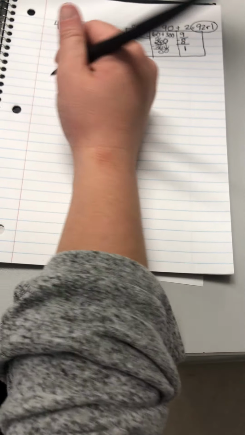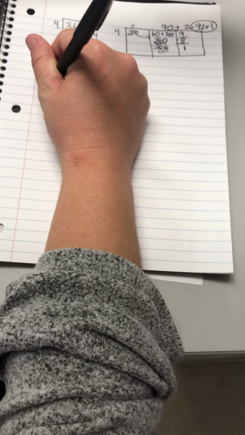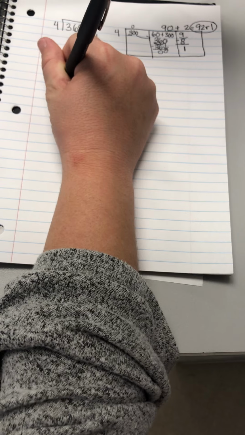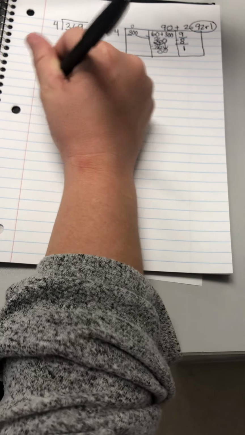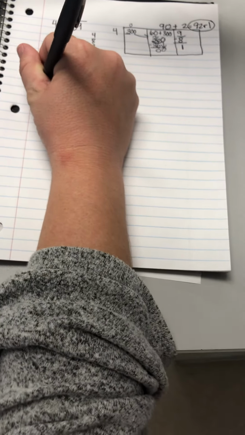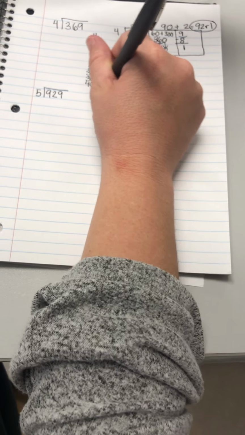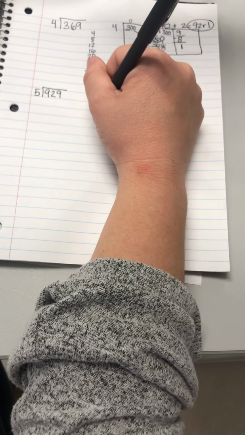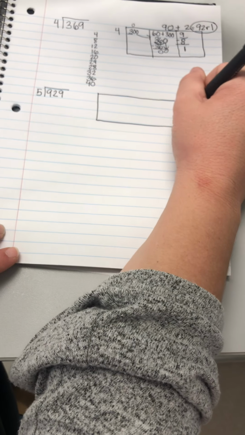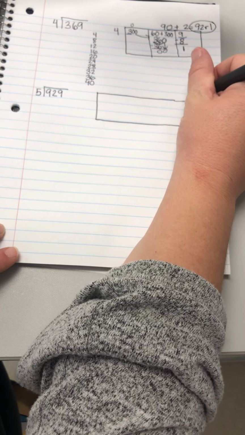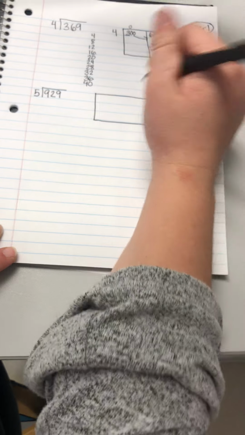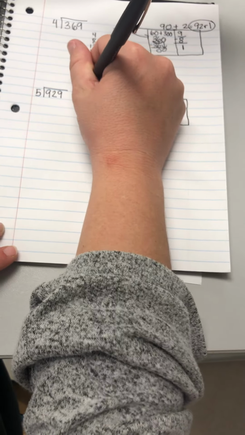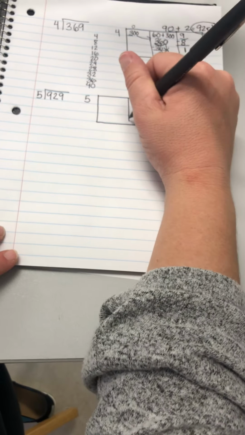Let's do 929 divided by 5. So make my box. Set up my box. Five on the outside.